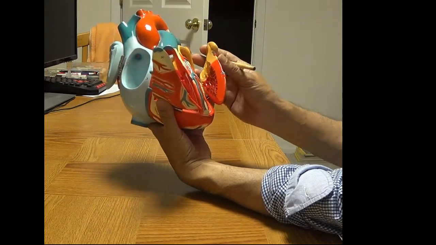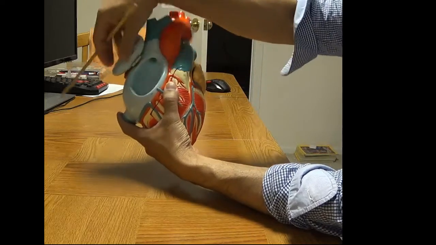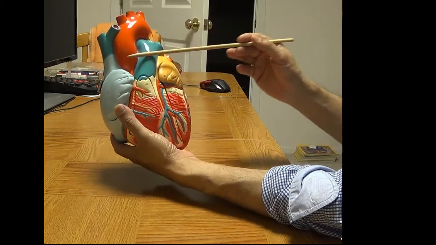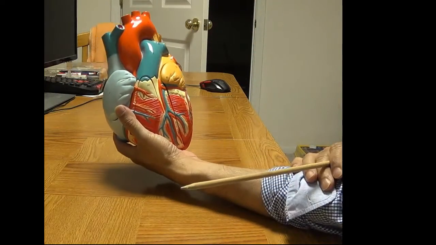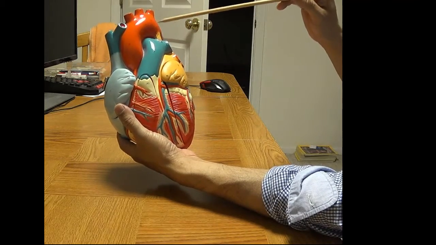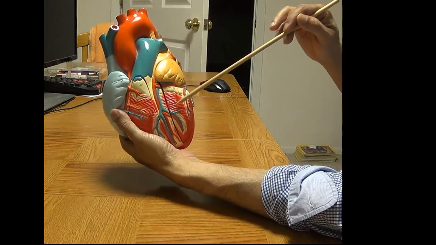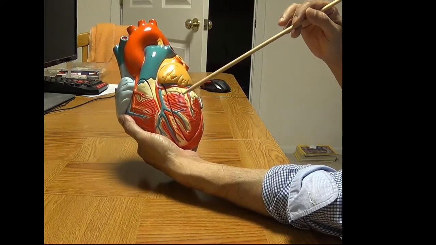So now we'll see the large blood vessels attached to the upper part of the heart. This is called the aorta. It takes the oxygenated blood out from the left ventricle.